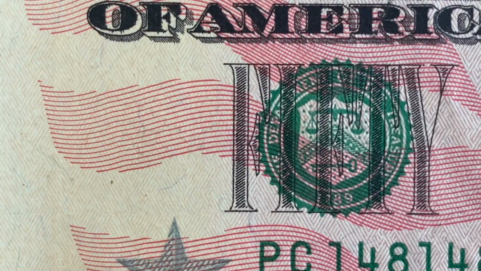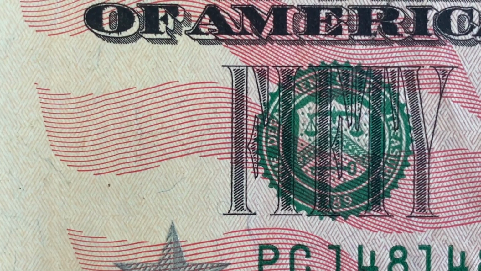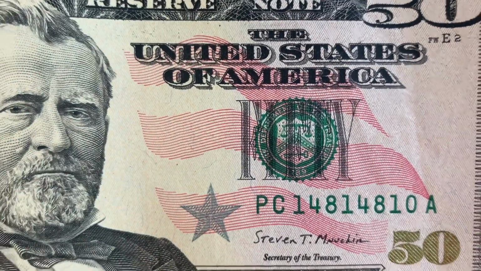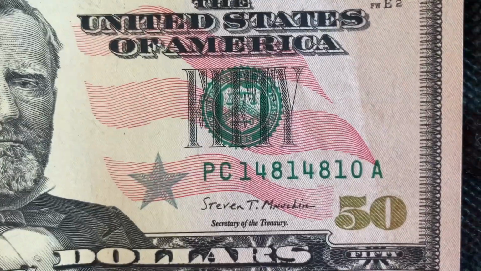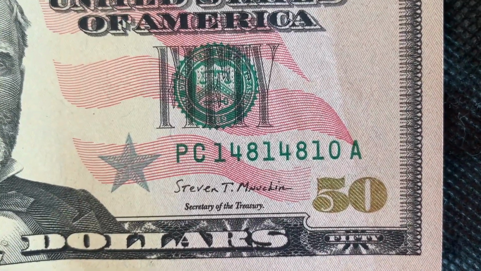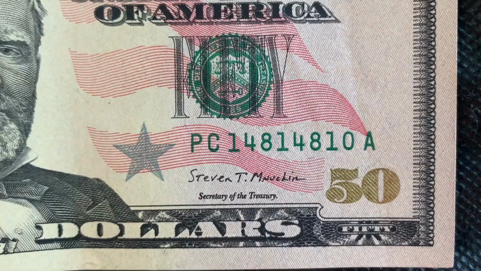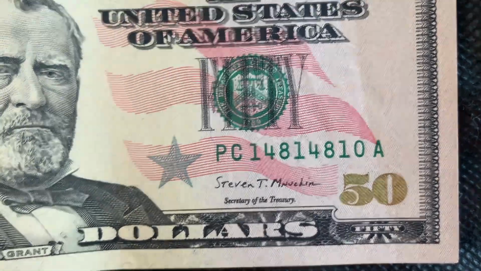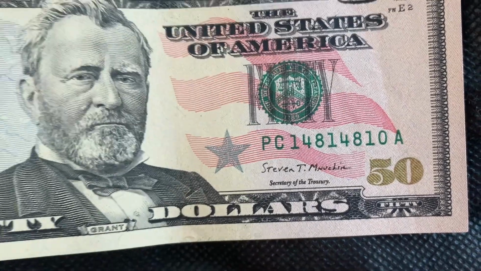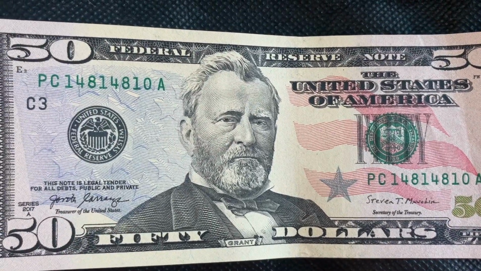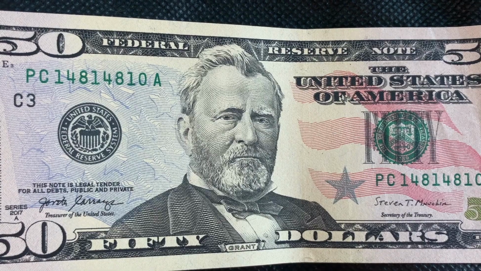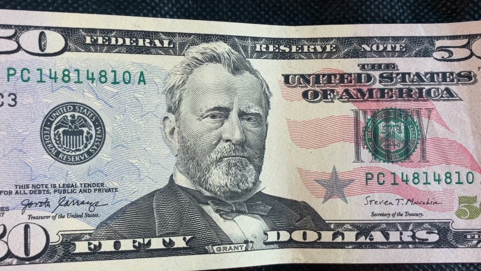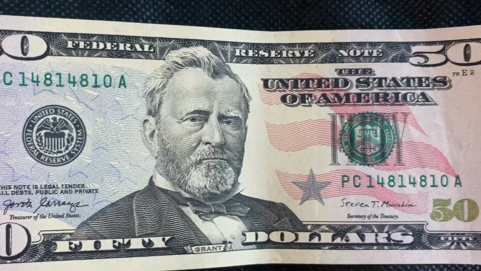What does this say? Something 89. Then you have the serial number right here. And then another 50 on the lower right hand corner with the signature of the Secretary of the Treasury. Remember, this serial number matches with the other serial number right here. So PC 14810A.